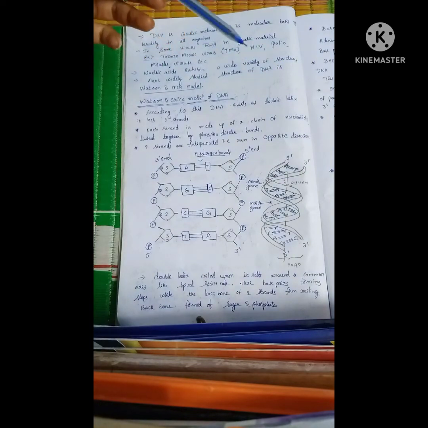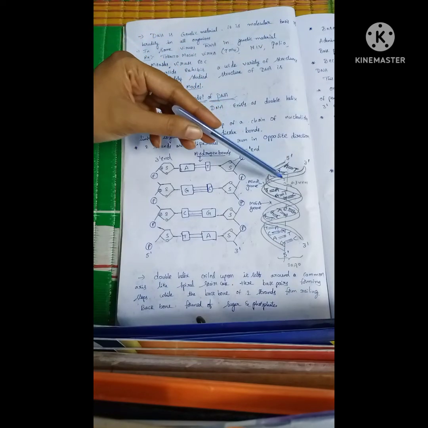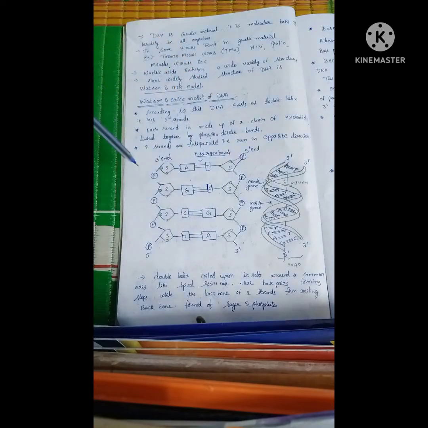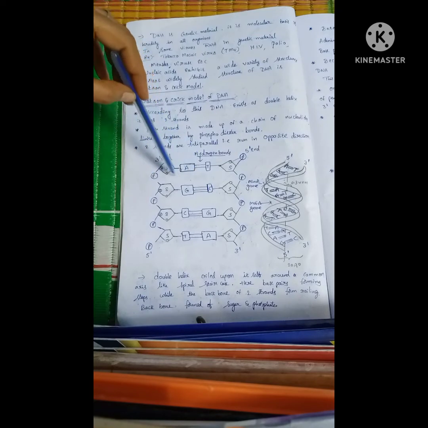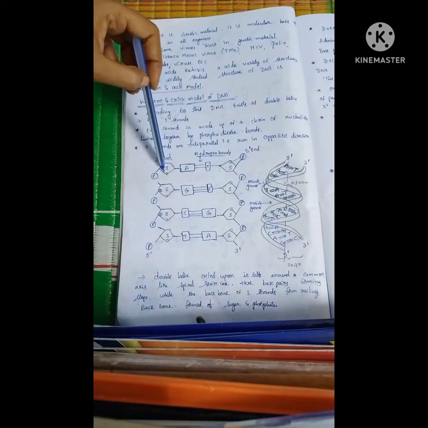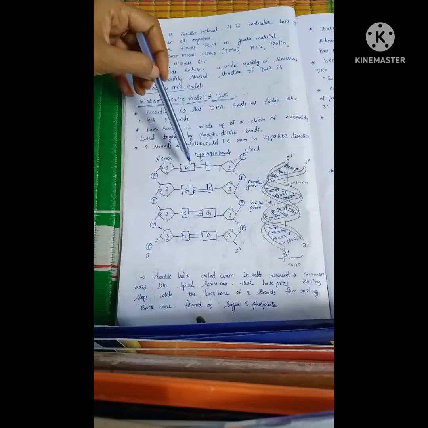Each strand is made up of a chain of nucleotides. This is one strand and this is another strand. This is the model and this is the elaborated form. Each strand is made up of a chain of nucleotides. This is a nucleotide, and this forms a chain of nucleotides, right? Here, this is the nitrogen base, this is the sugar and this is the phosphate group, and together they form the nucleotide. This is one nucleotide and this is another nucleotide. These two nucleotides are connected by means of bases, through hydrogen bonds.